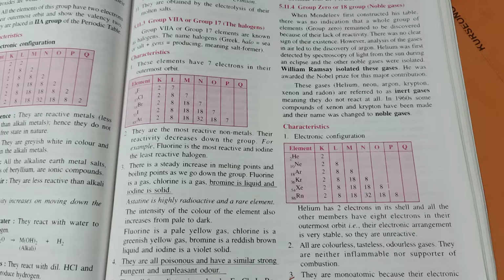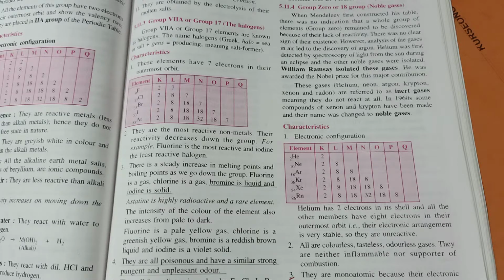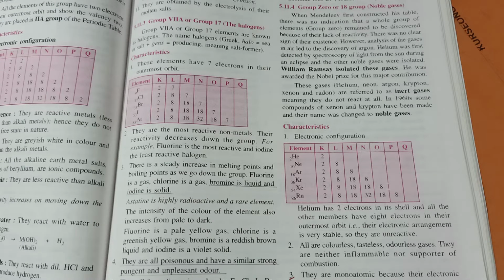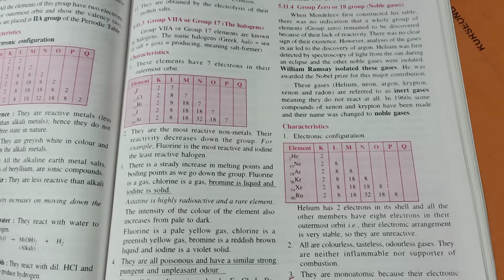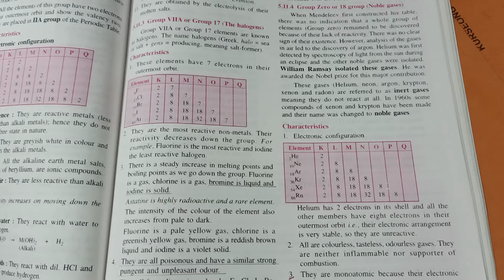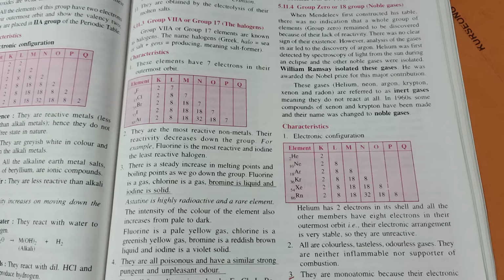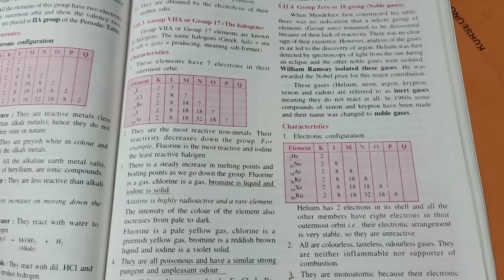Therefore, whenever group 1 elements, which are metals, alkali metals, and group 17 elements, halogens, which are non-metals, come in contact with each other, they react very rapidly to produce metal salt, or what we also call metal halides.